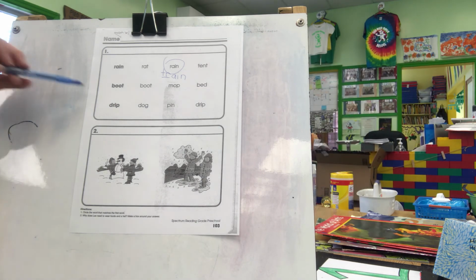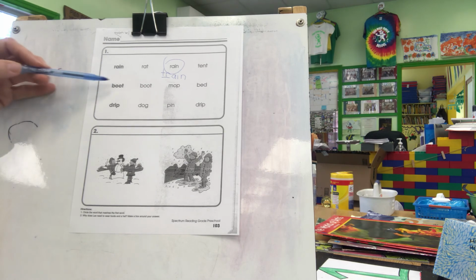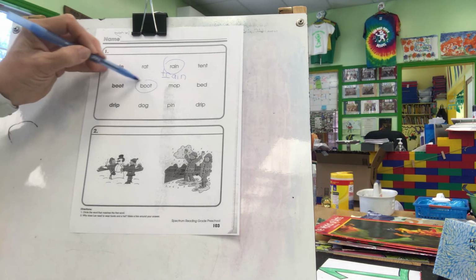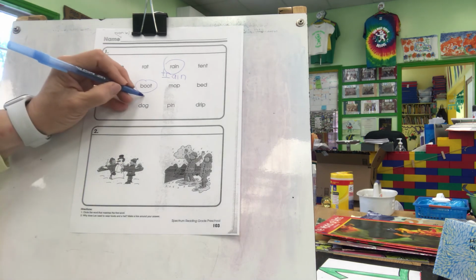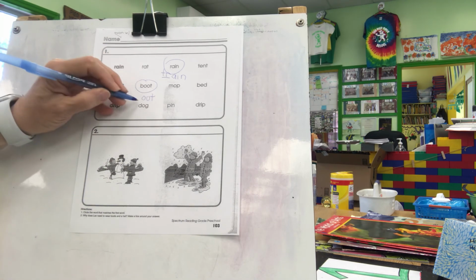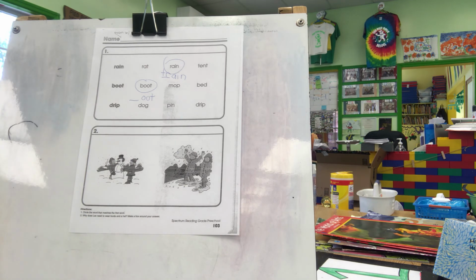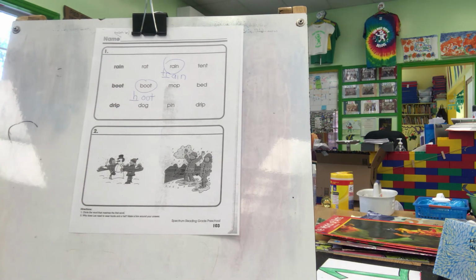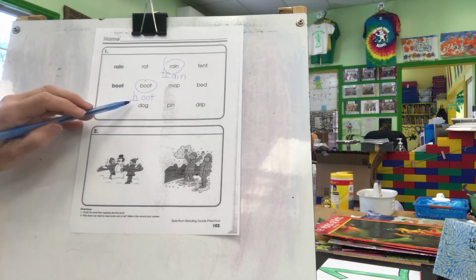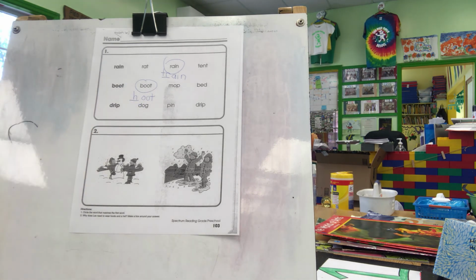A-I-N. Another word from the text is boot. Boot, go across and find that word boot. Let's see if we can find a rhyming word for boot with an O-O-T ending. How about hoot, like an owl makes hoot sounds. Change the B to an H and have the same ending, and you have hoot instead of boot.